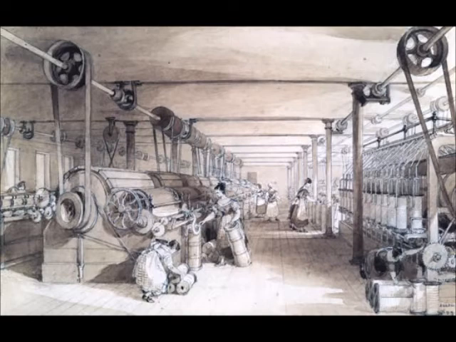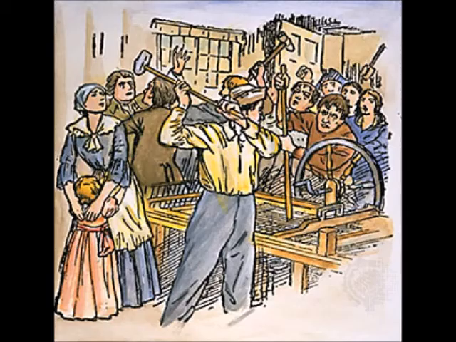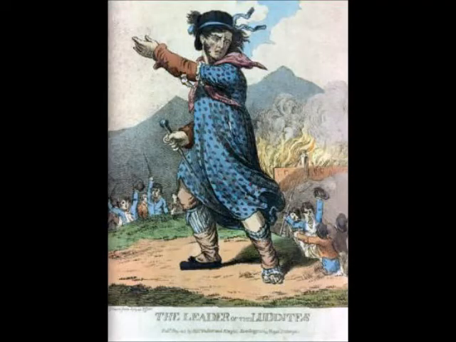And so the first major eruption of protest against this came from a group of people called the Luddites. The Luddites were skilled workers who had seen their livelihood undermined by the advent of the factory system. And the Luddites claimed to be led by a sort of almost mythological figure named King Ned Ludd. It's not even clear whether King Ned Ludd was a real person.